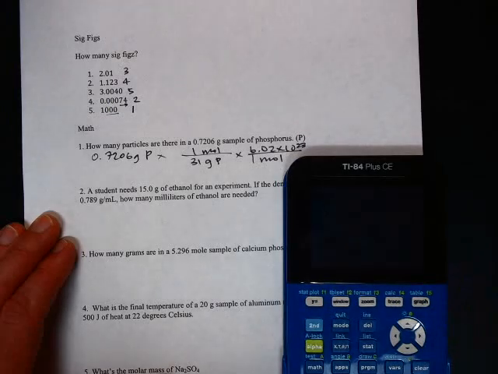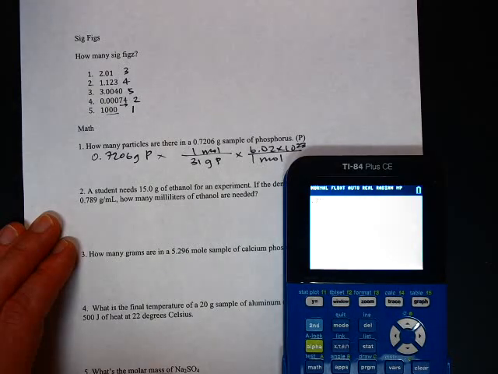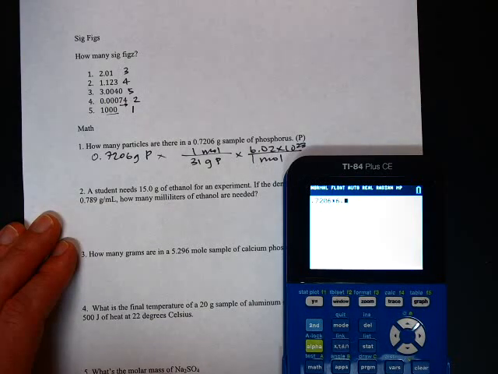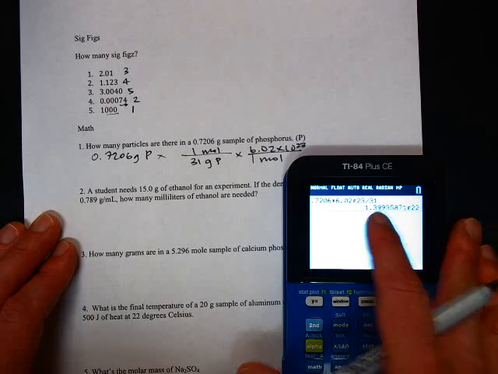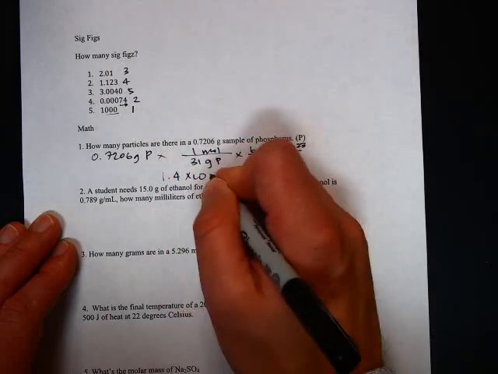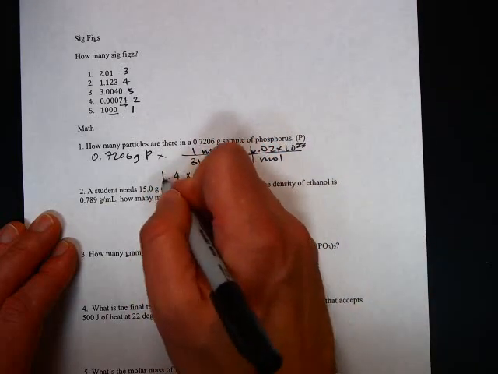So you take your 0.7206 times 6.02 times 10 to the 23rd divided by 31. And you get basically 1.4 times 10 to the 22nd. And the label there would be particles.